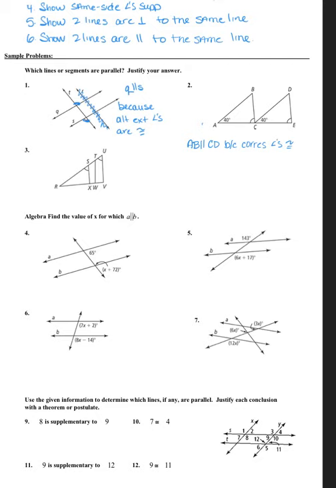All right, but there's another angle there. So we're going to also look at this line and this line. And again, I see this angle marked and this angle marked.